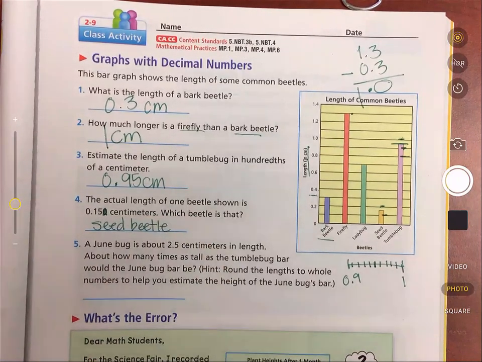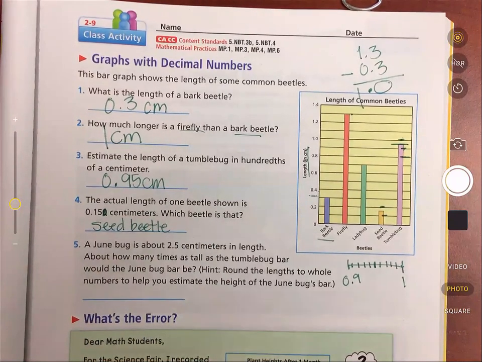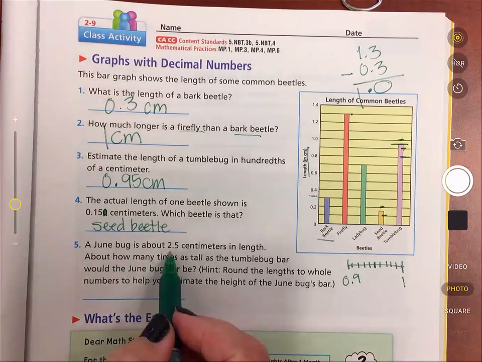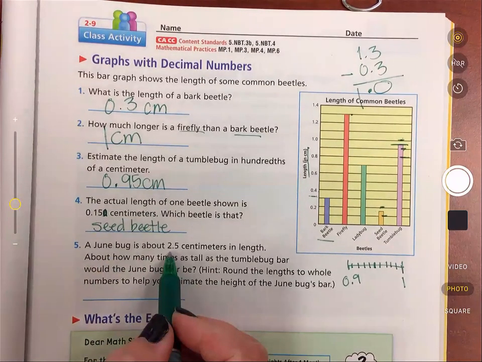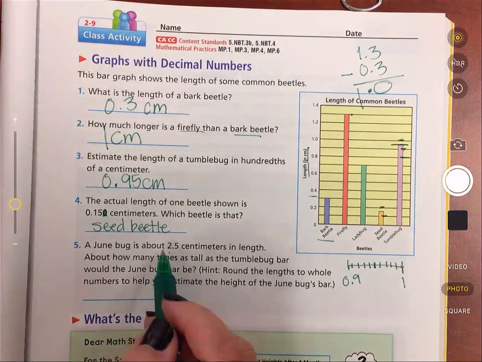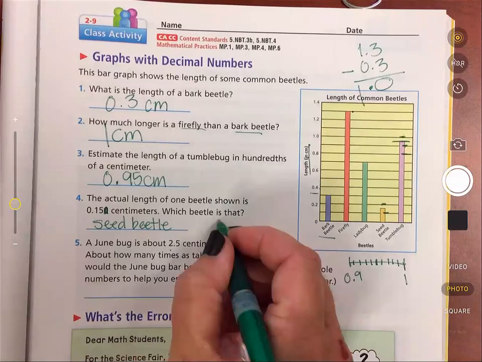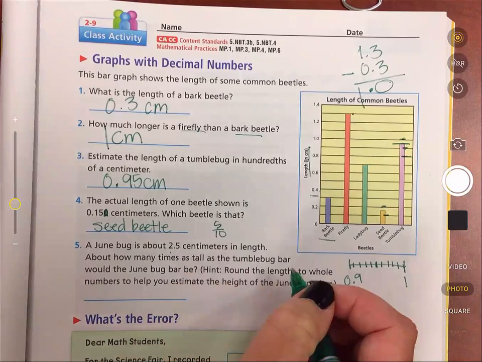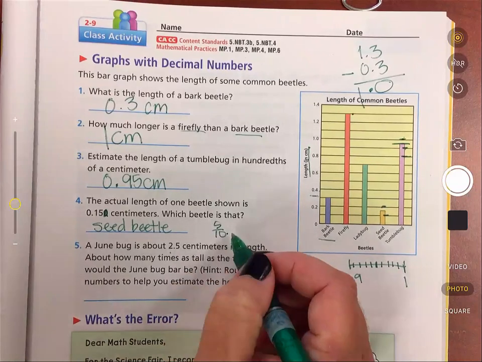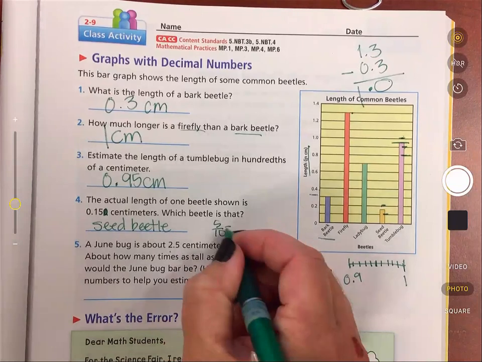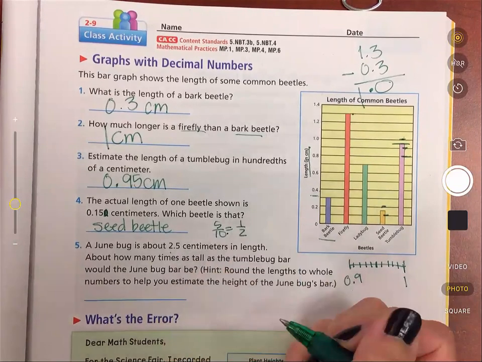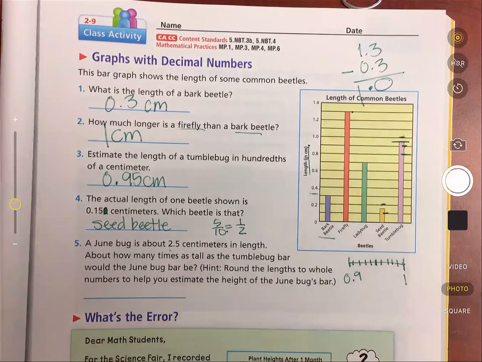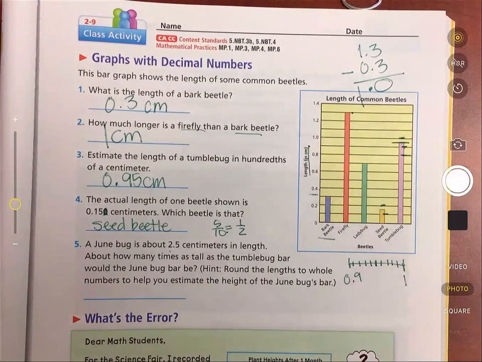All right, the last one says a June bug is about 2.5 centimeters in length. Notice how I called this 2.5. Do you guys know why that's 2.5? Because 0.5 is right in the middle, or 5/10. It's right in the middle, and if you round it, it also goes up, so that really doesn't apply. It's 5/10, which is also equivalent to 1/2. So anytime it's 5/10, it's a half. So a June bug is about 2.5 centimeters in length.